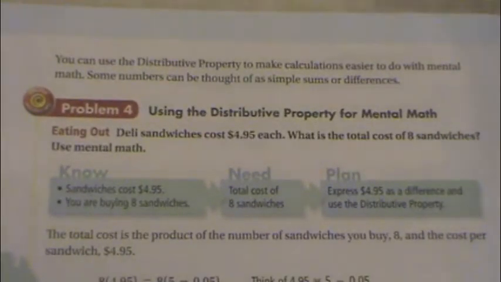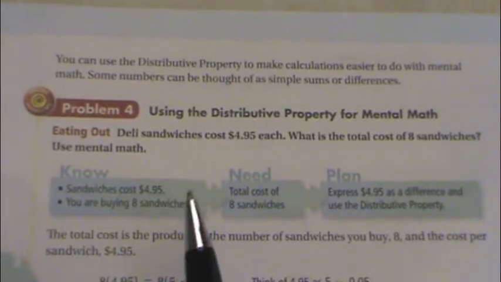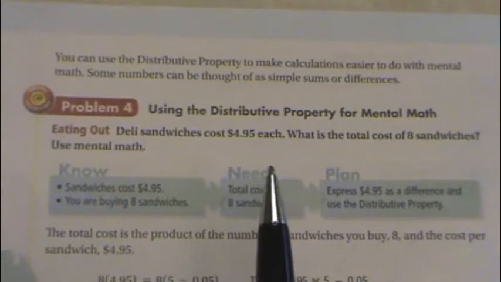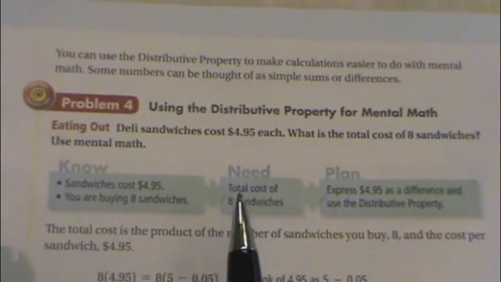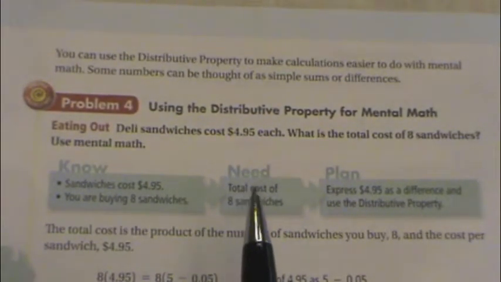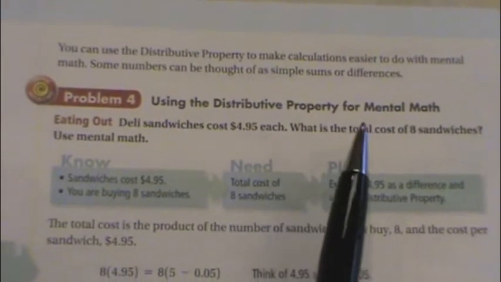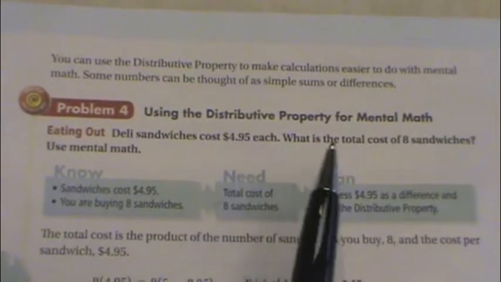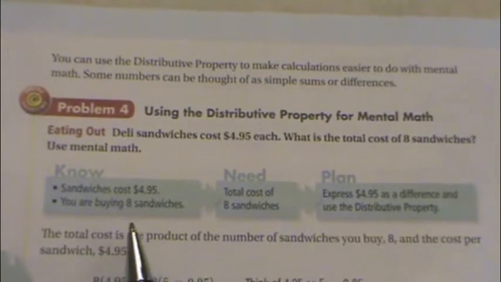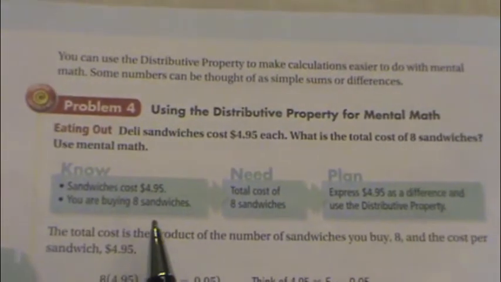So have you ever been working through something with someone and they could just do a math problem in their head so fast you have no idea how they did it? It's because they're really good at using mental math, and the distributive property helps with mental math. Take a look at this example. I'm on page 48 now.